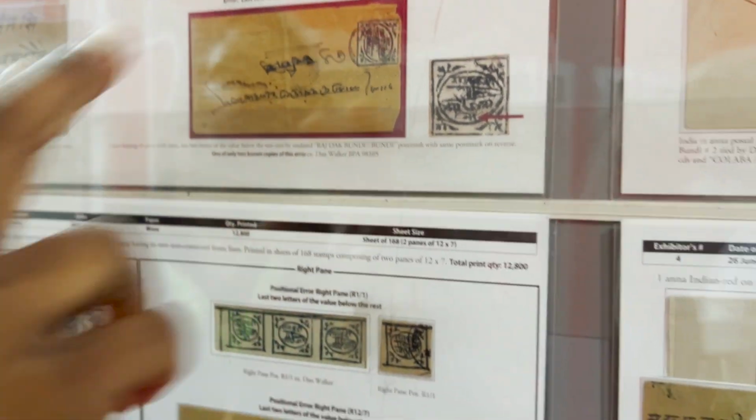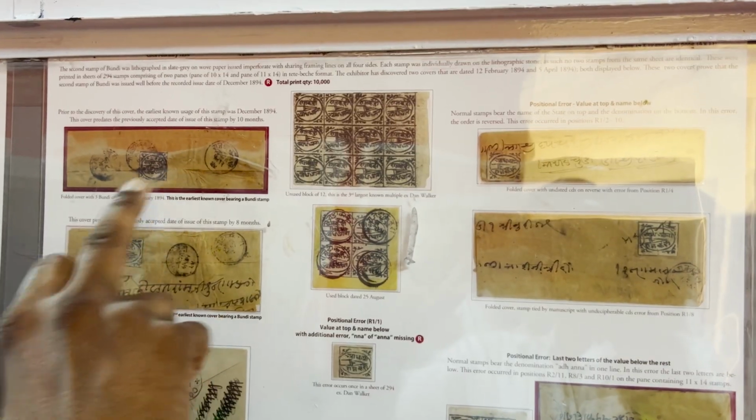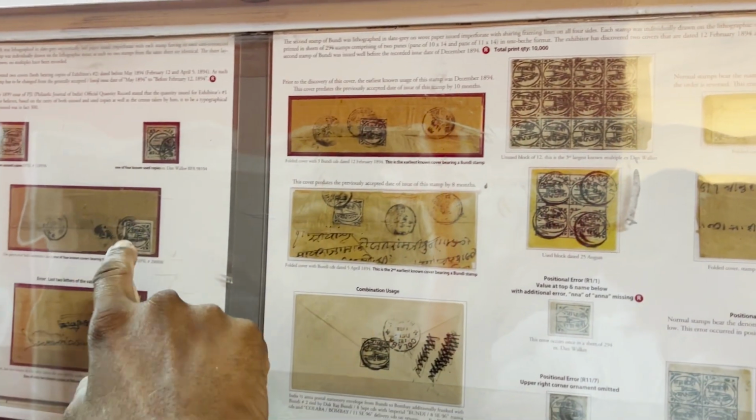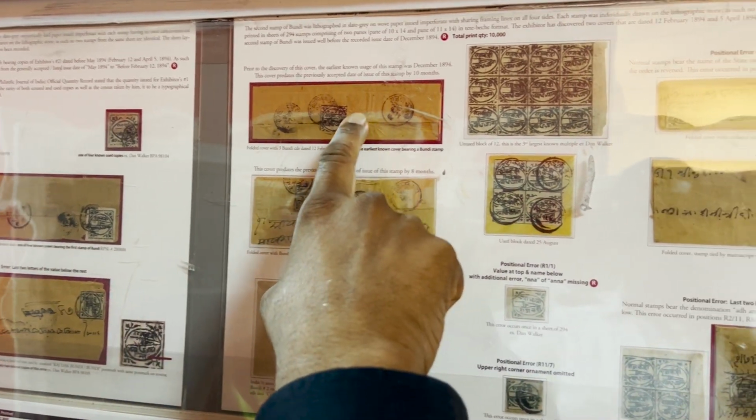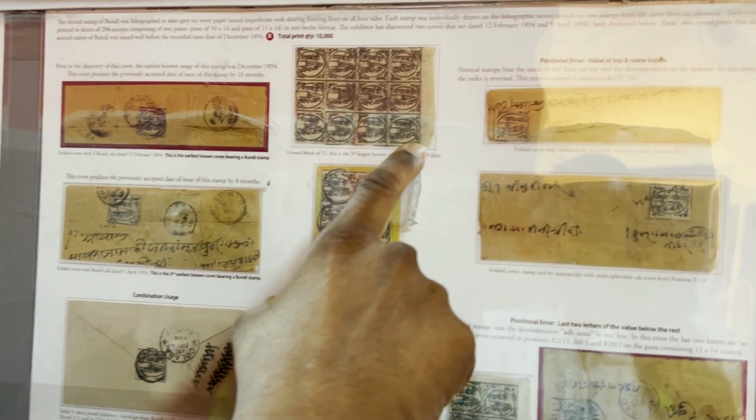Then we come to the next issue, which was issued right around the same time, maybe a couple months later. Now, these were printed from a single hand die, 1 impression at a time. This is printed from a plate, as you can see, with a large multiple.